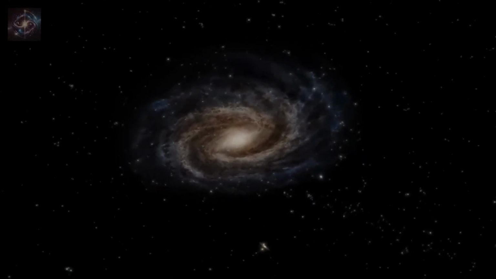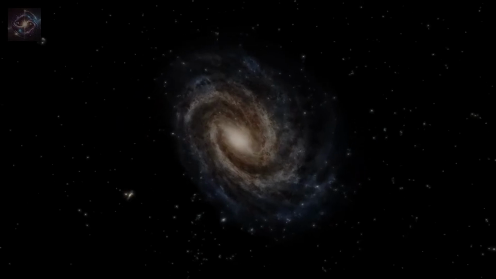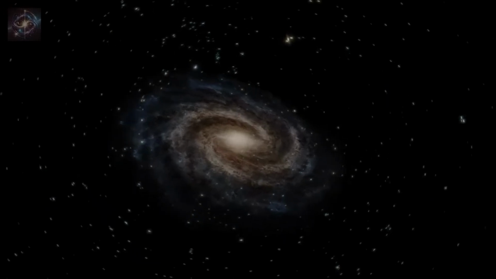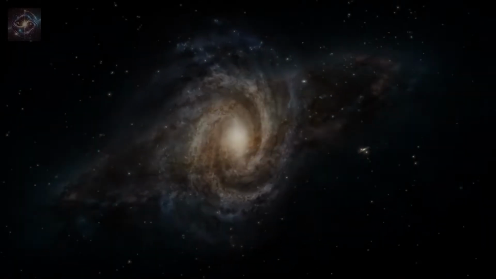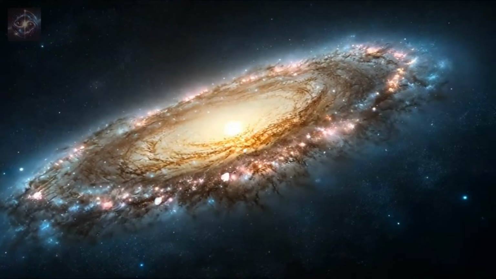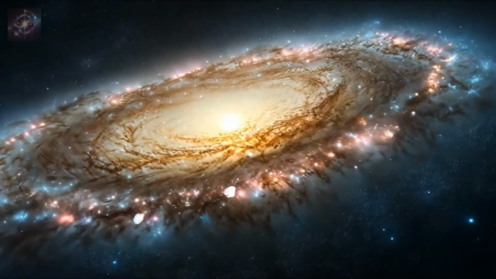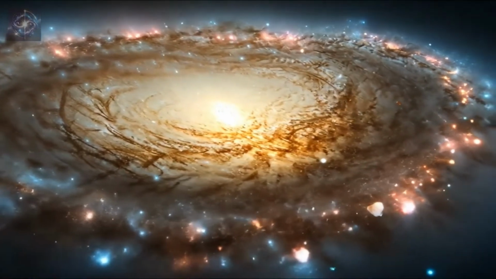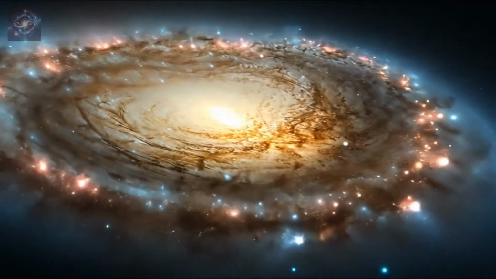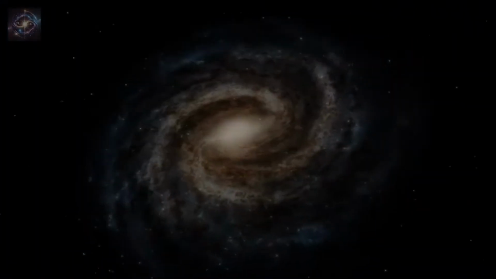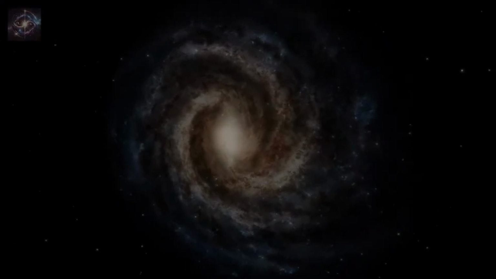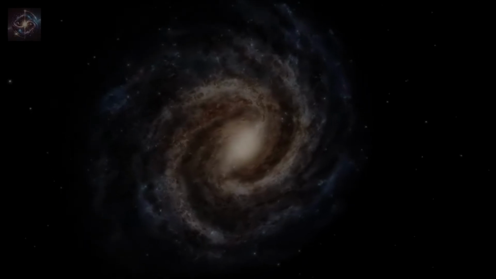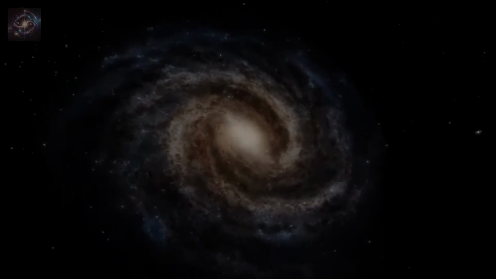This transformation was driven by the rotation of its disk, which organized its stars and gas into a flat plane. The spiral arms are regions of higher density within this plane. These density waves move through the galaxy, compressing gas clouds and triggering star formation. The arms are not static structures but dynamic patterns that shift over time, shaped by gravitational forces and the motion of stars.